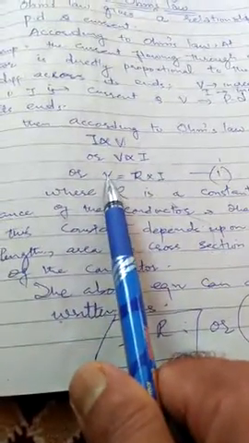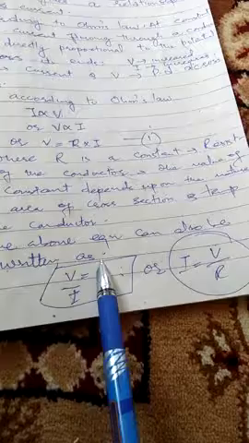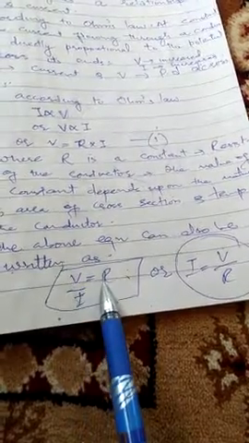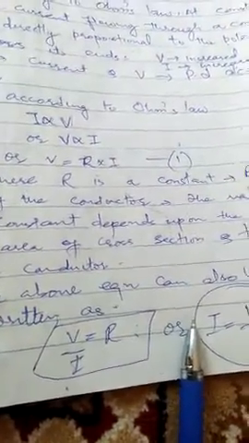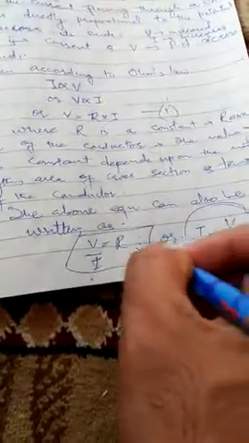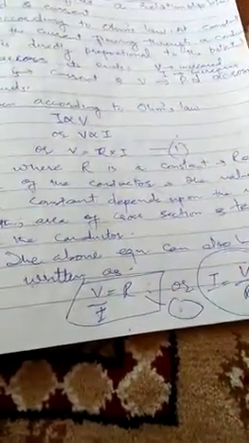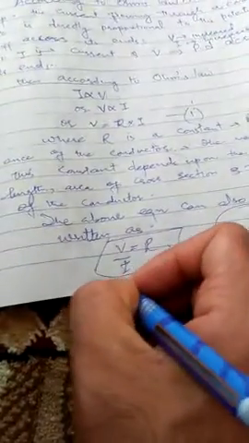The above equation V is equal to IR can also be written as V divided by I is equal to R. This expression is a mathematical expression of Ohm's law.